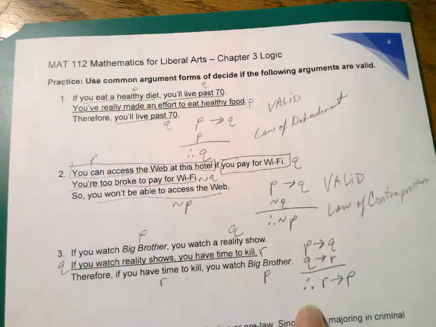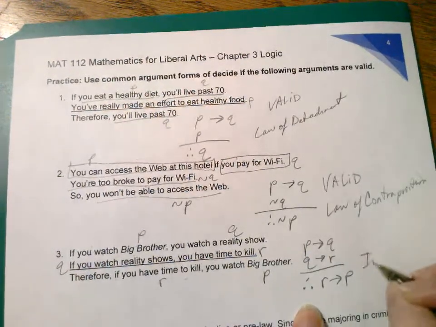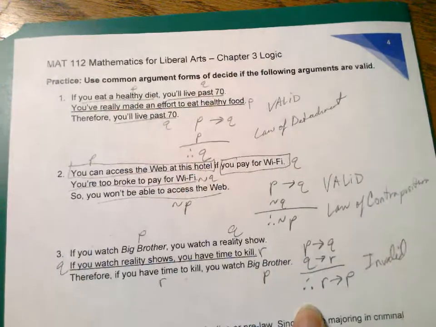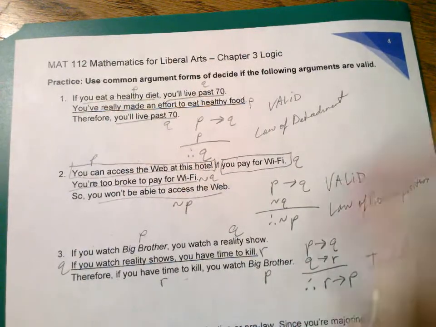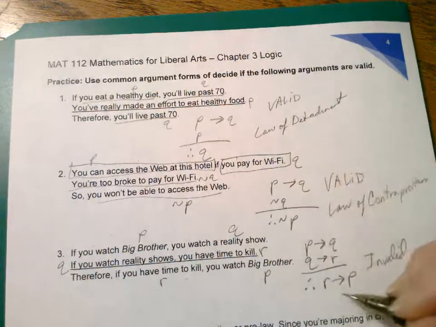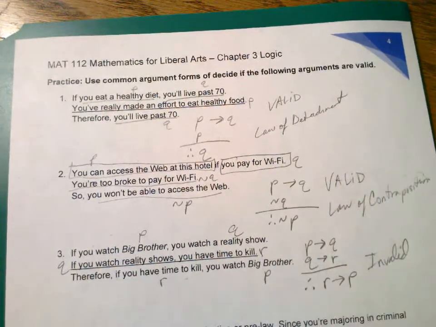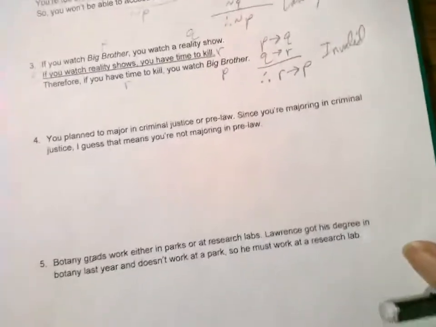So whatever this is has to be invalid because it's not exactly the same. So if you're trying to find something that matches, it has to match exactly, or it's not one you can automatically find.